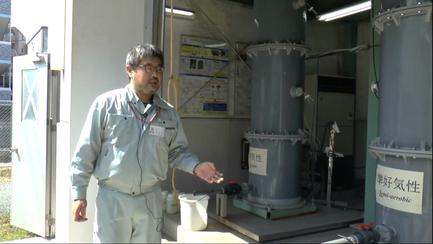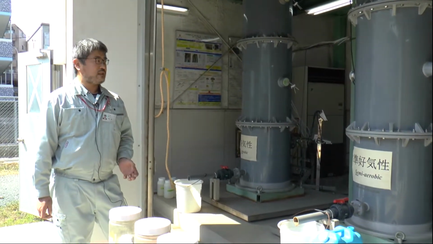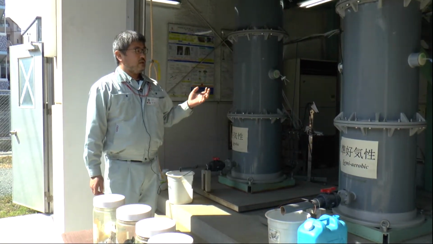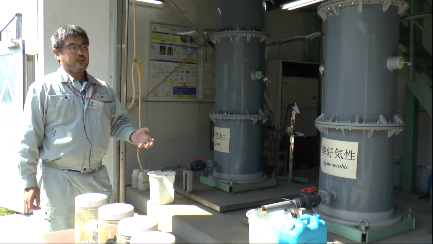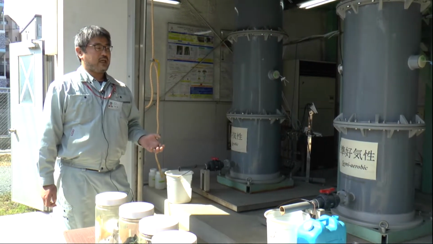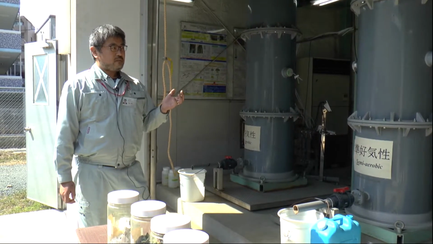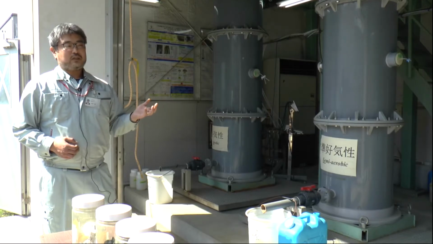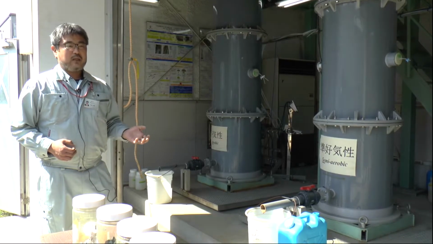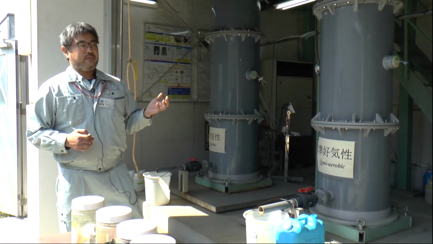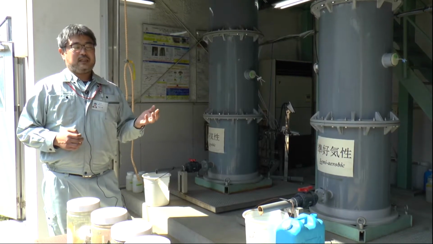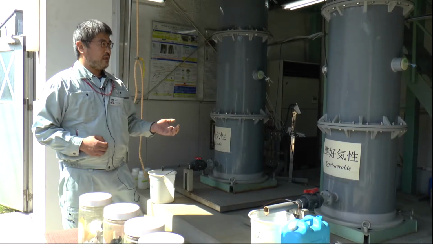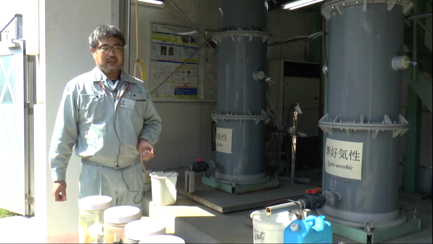Now this experiment started from 2006 and has run almost 15 years, and we continue to analyze research quality or production gas composition and so on, and we discovered the GHG emission is reduced by 50% compared to the anaerobic landfill site.